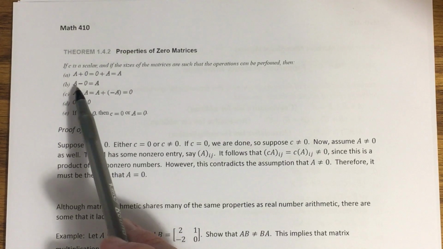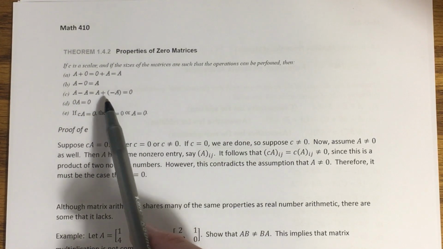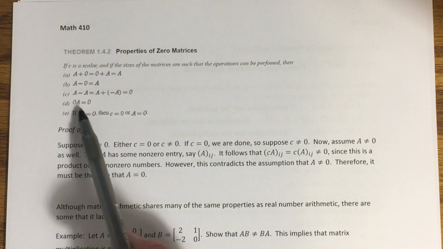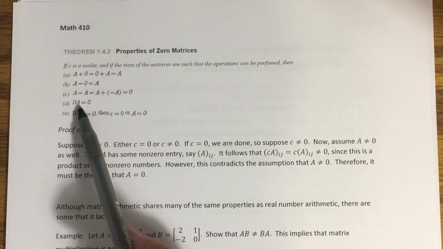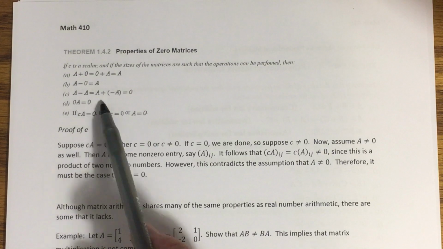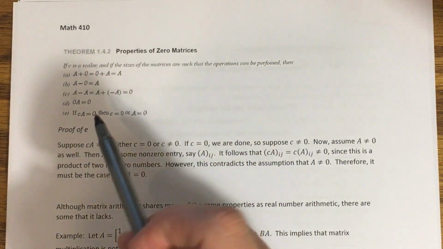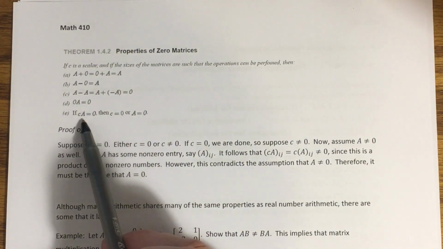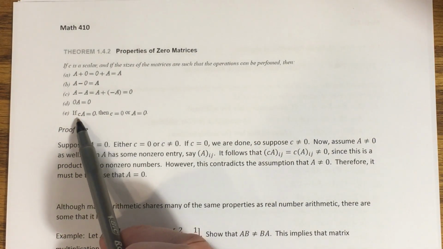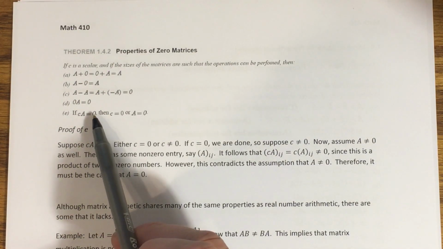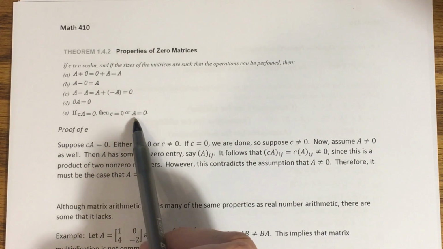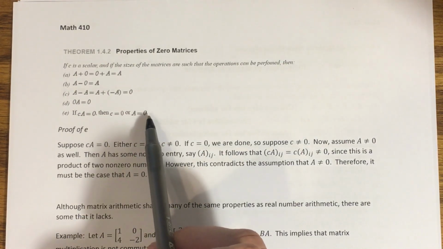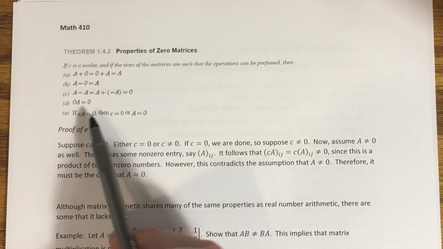We have these other properties as well. A minus 0 is A. A minus A is equal to 0. If I multiply the 0 matrix times the matrix A, as long as the dimensions of each matrix allow for that multiplication, I get a 0 matrix as a result. And then here, we're actually going to prove this one. If I multiply a scalar times a matrix and the result is 0, then that would imply that either the scalar was the real number 0 or A was the 0 matrix, or a 0 matrix, depending on size.